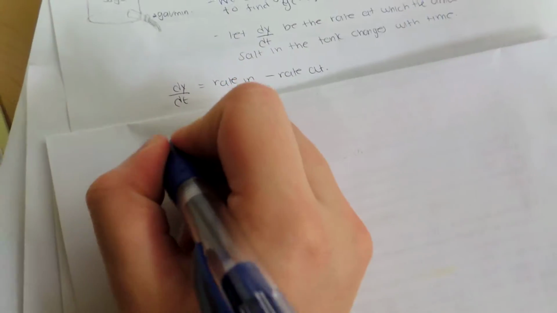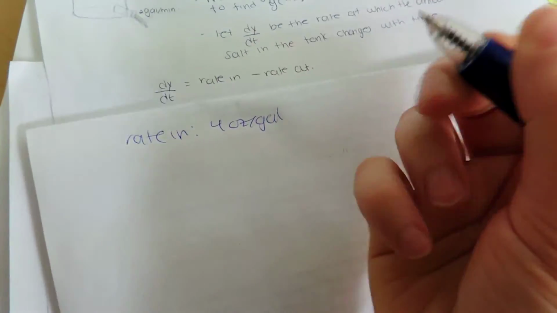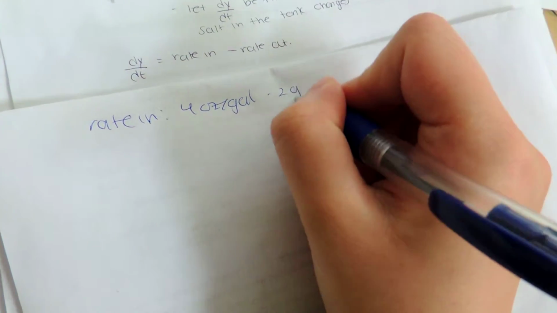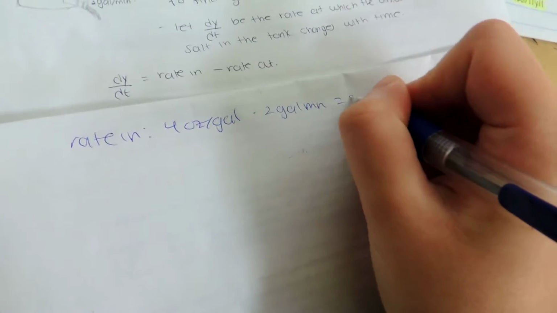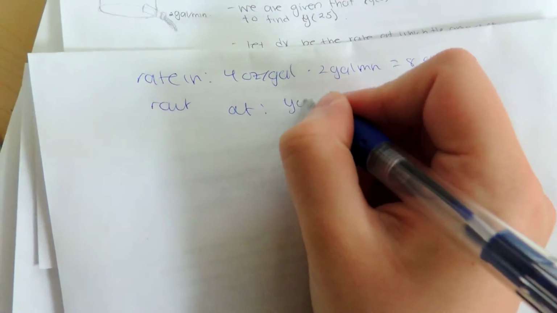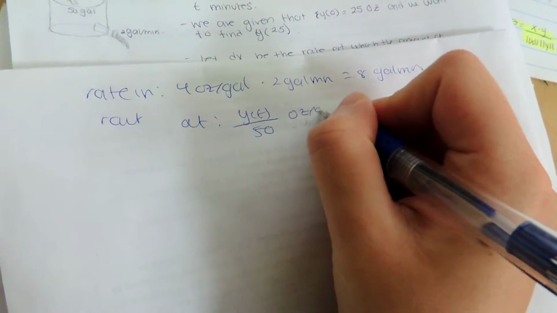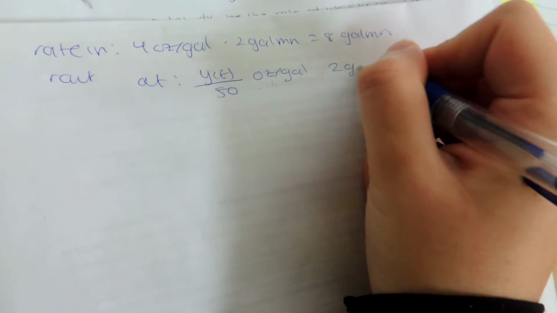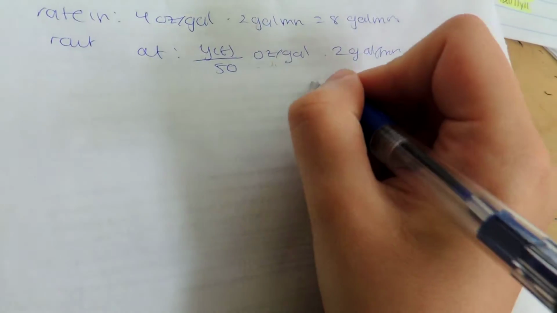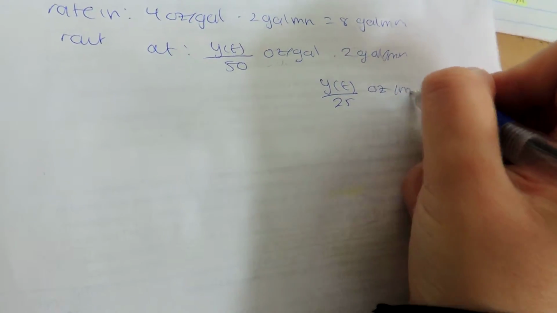The rate in in this case would be 4 ounces per gallon times 2 gallons per minute, which gives us 8 ounces per minute. The rate out would be y of t, because that's what we're trying to find, divided by 50 ounces per gallon times 2 gallons per minute, which gives us y of t divided by 25 ounces per minute when simplifying.